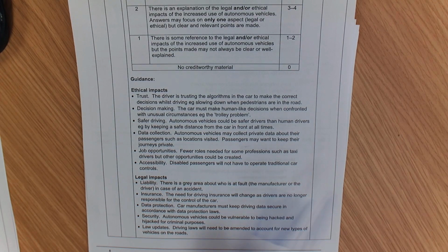You have to trust the driver, all right? When it's a computer, you're trusting the algorithm. So there's an element of trust there that you need to discuss. Decision making. The car's going to have to make human-like decisions. What happens if it goes into somebody? Is it going to go into one person, or is it going to go into a group of 5? You're trusting the car to make that decision there.